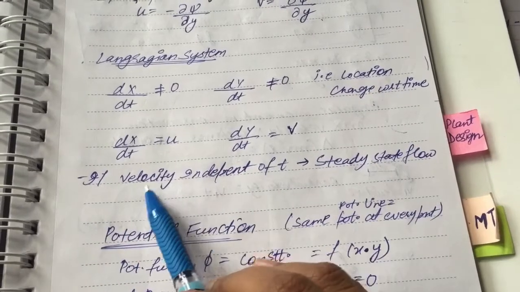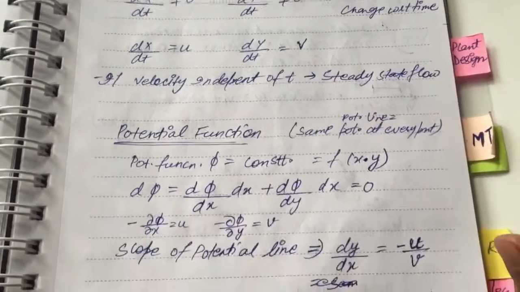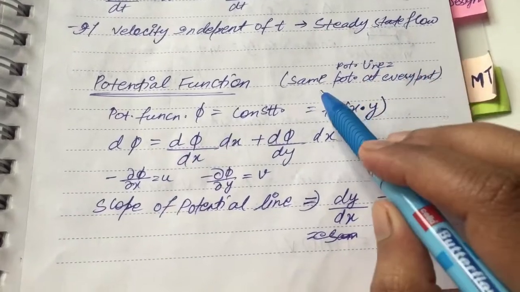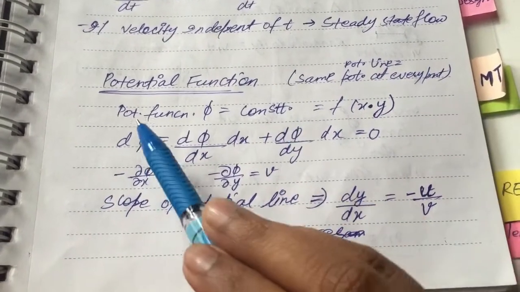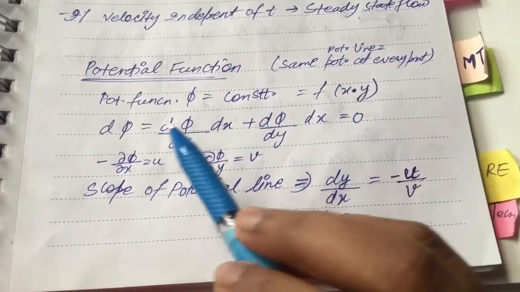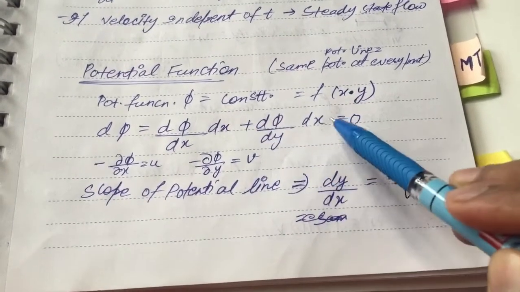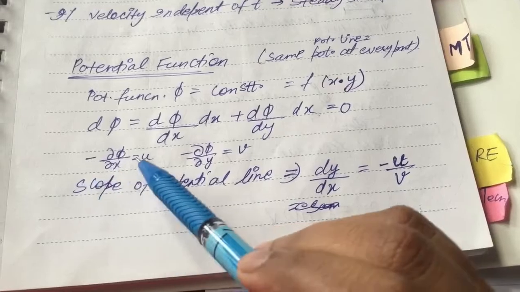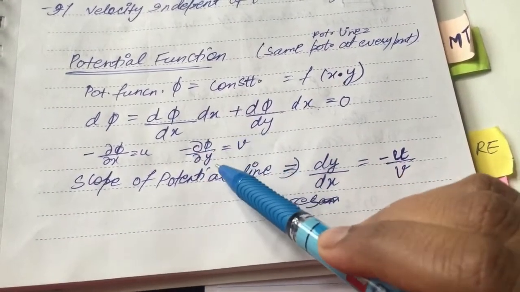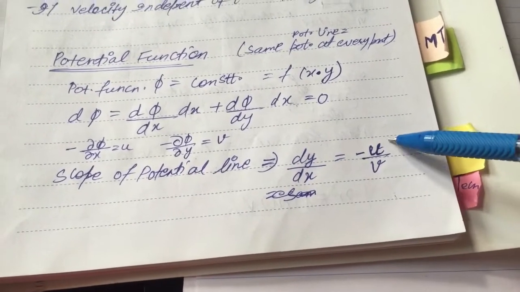If velocity is independent of time, in that case it would be steady state flow. And for potential function, a potential line is basically the same potential at every point. So potential function denoted as phi is constant. It is a function of x, y, and d phi would be del phi/del x into dx plus del phi/del y into dy is equal to 0, and minus del phi/del x is equal to u, minus del phi/del y is equal to v. The slope of the potential line is given as dy/dx equal to minus u/v.